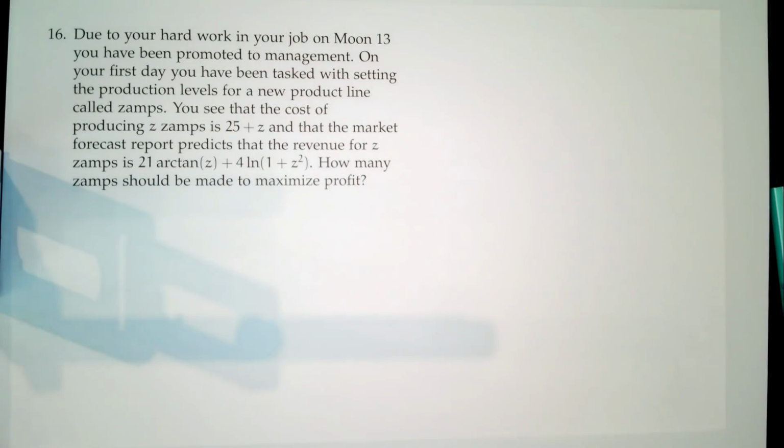You see that the cost of producing Z ZAMPs is 25 plus Z, and that the market forecast report predicts that the revenue for Z ZAMPs is 21 arctangent of Z plus 4 log of 1 plus Z squared. I suspect someone in marketing must have taken my class if they have an arctangent, but that's okay. So, how many ZAMPs should be made to maximize profit?